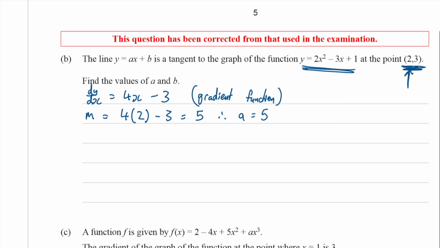So we're halfway there. Now, to find the y-intercept of the tangent, so far we have y equals 5x plus b. You'll know from finding the equation of a straight line, if we have an x and a y value, in other words a point on the line, we can solve for the y-intercept.